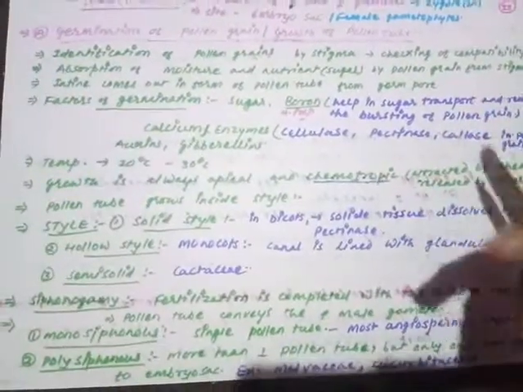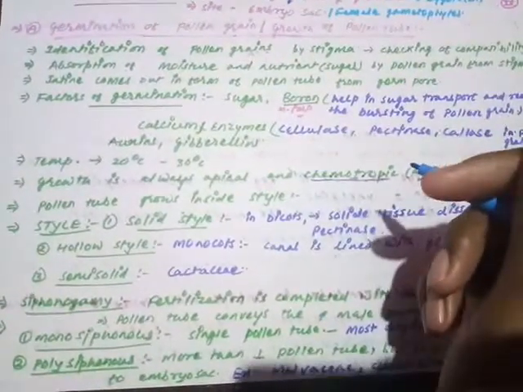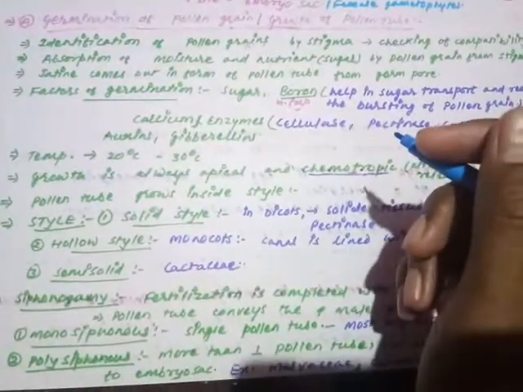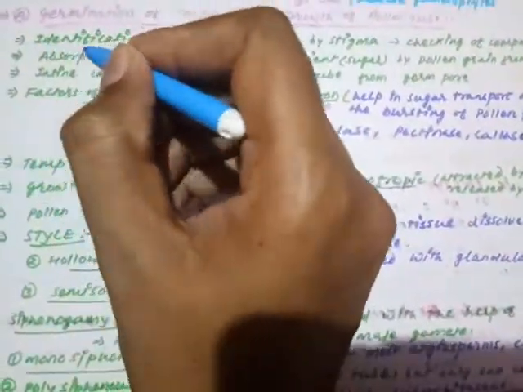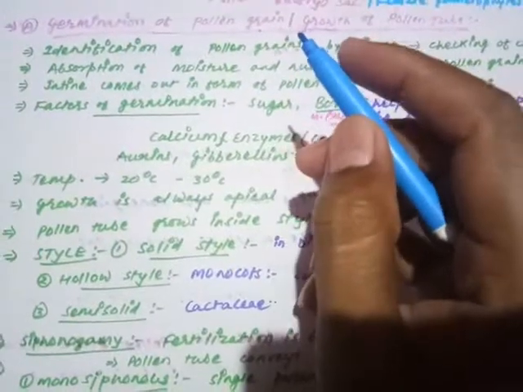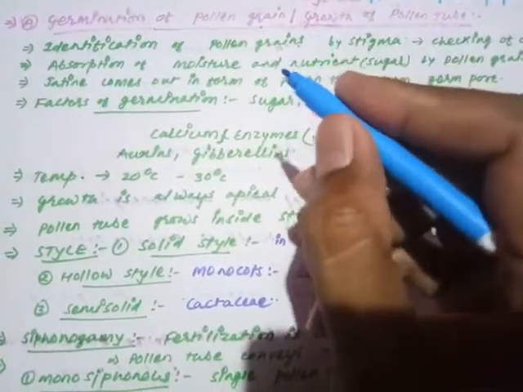As soon as pollination is complete, the pollen grain travels and lands on the surface of the stigma. Here the very first process is to identify the particular type of pollen grain, whether it belongs to the same type of flower or not.